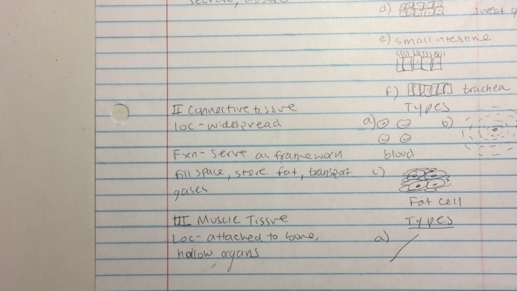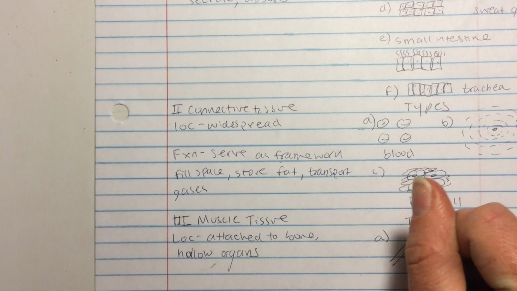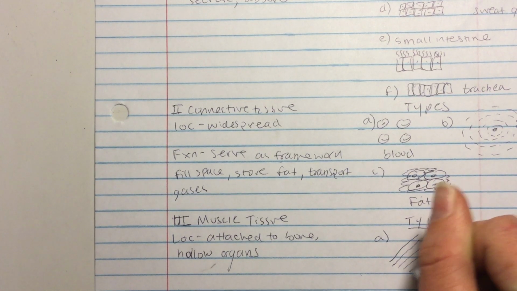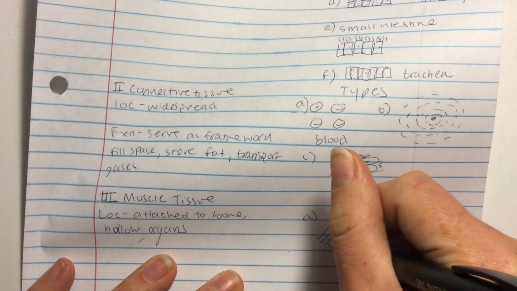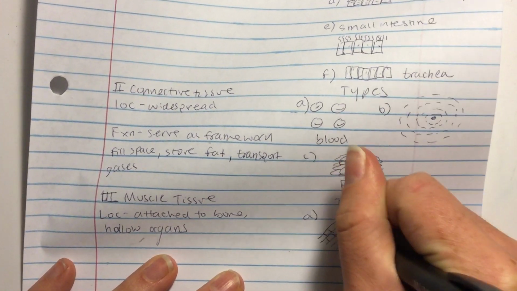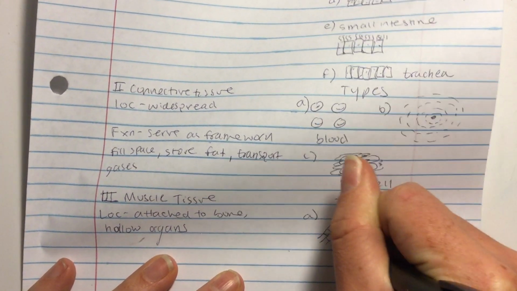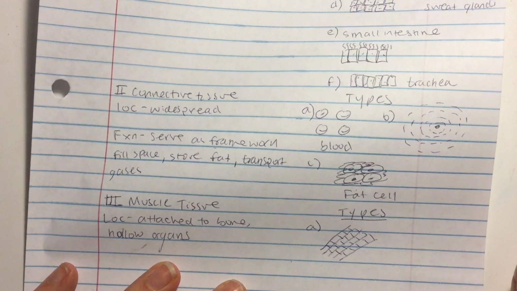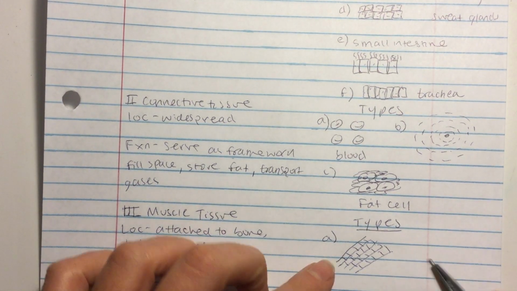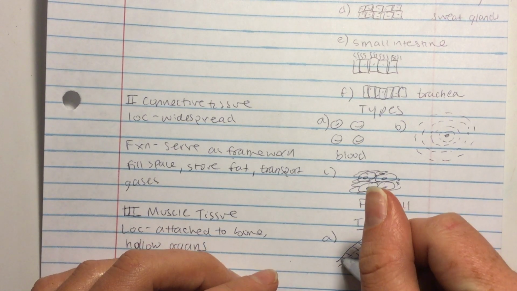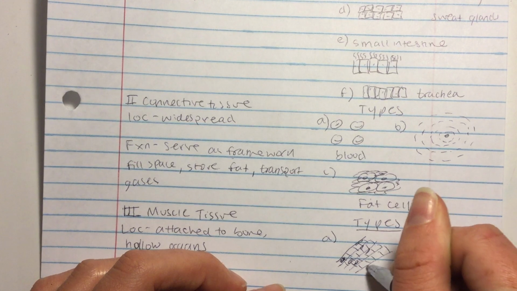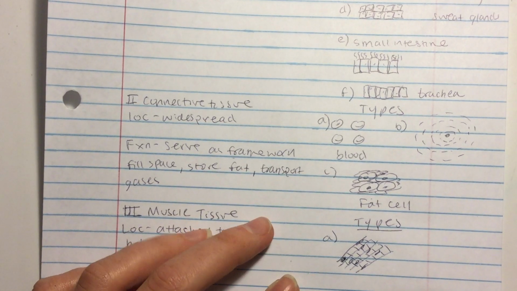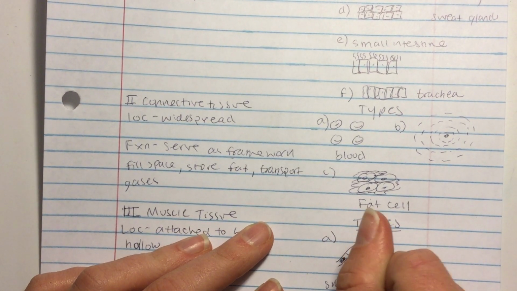The lines going this way show or mark each individual cell. We don't have nuclei in every single one of these cells, so I'm just going to draw them scattered throughout the tissue, and it's a little bit unique in that way. So that would be your skeletal muscle.